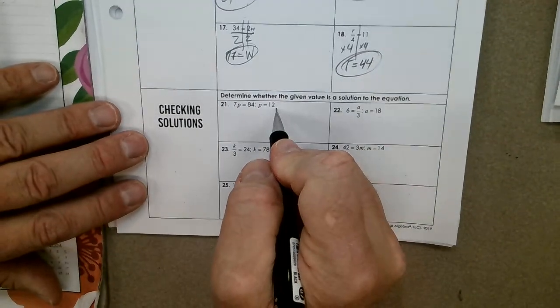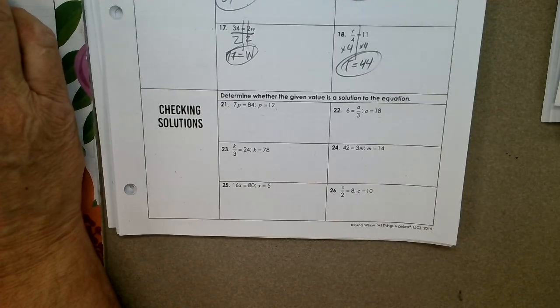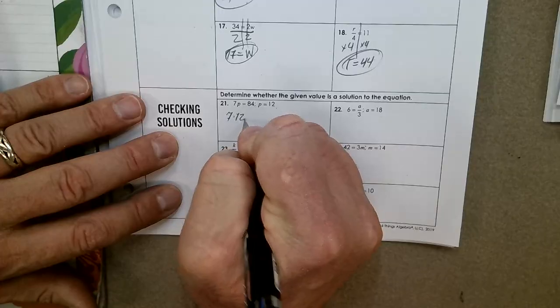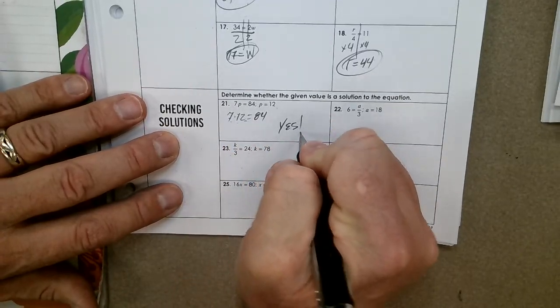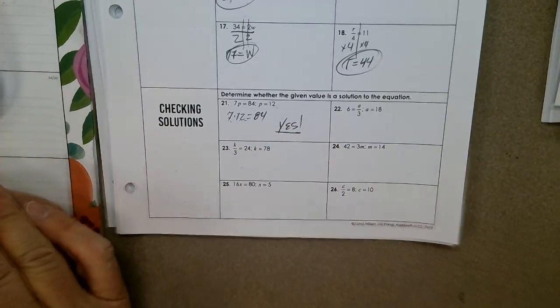We're going to substitute 12 for P, and we're going to see if that solution works, right? That's all. So, is 7 times 12, does that equal 84? Well, yes. So the answer is yes. 7 times 2 and then 7 times 1, right?